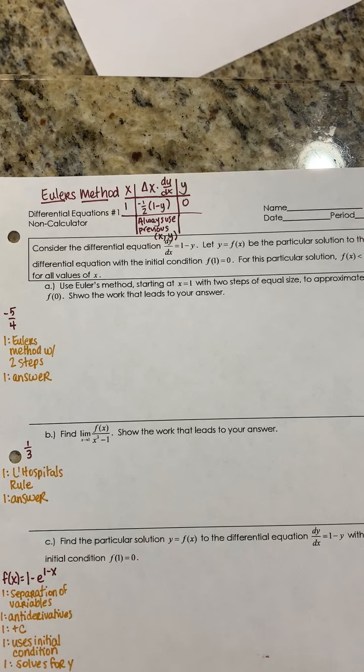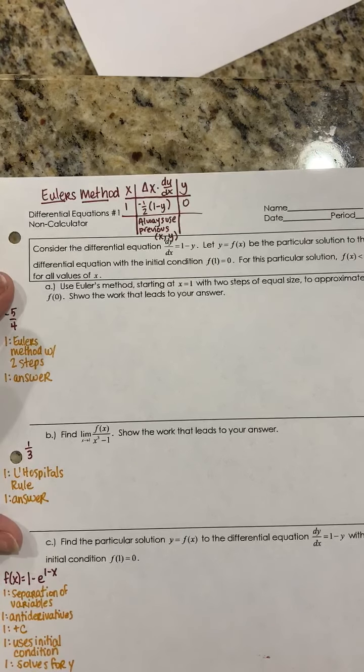Consider the differential equation dy/dx equals 1 minus y. Let y equals f of x be the particular solution to this differential equation with initial condition f of 1 equals 0. For this particular solution, f of x is less than 1 for all values of x. Use Euler's method starting at x equals 1 with 2 equal steps to approximate f of 0. Show the work that leads to your answer. Obviously a typo there. So the Euler's method that I taught you is to make a table.